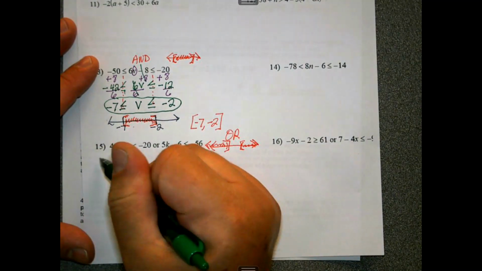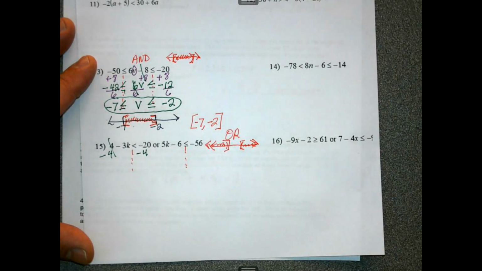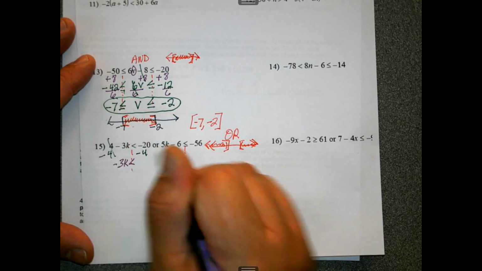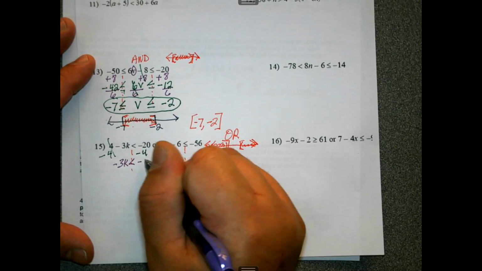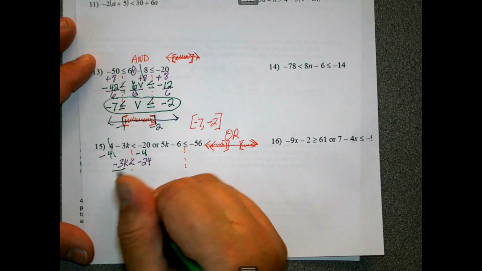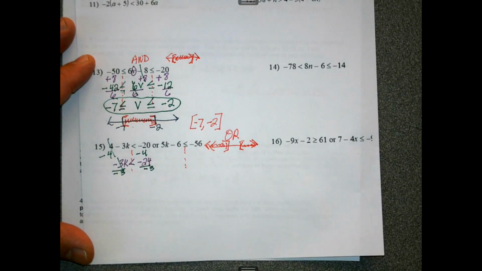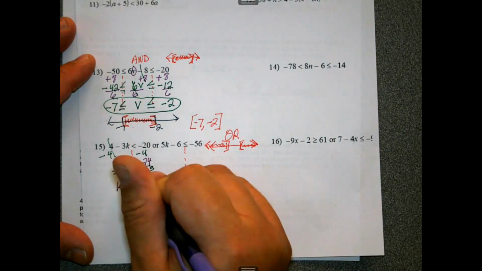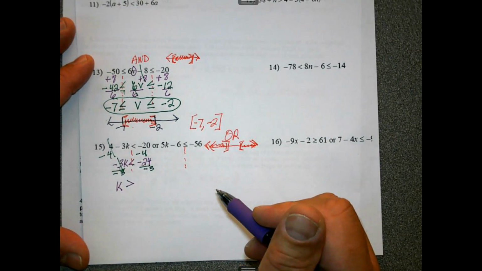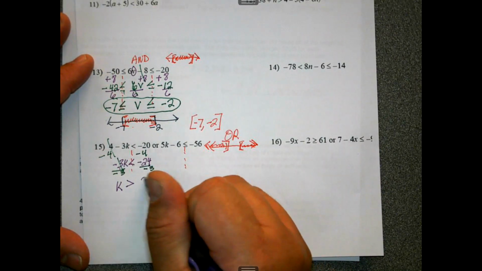So I'm going to subtract 4, subtract 4. I get negative 3k less than negative 20 minus 4, which is negative 24. Divide by negative 3. I get k, and I have to flip because I divided by a negative number. K is greater than negative 24 divided by negative 3, positive 8.